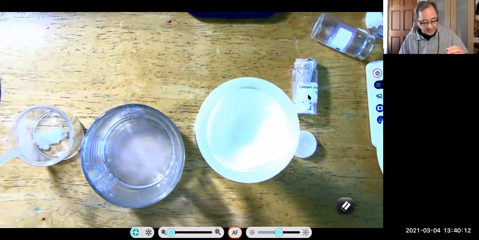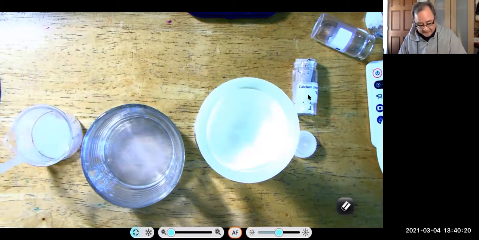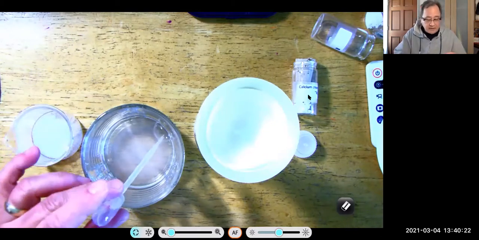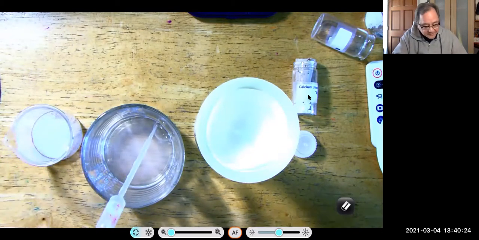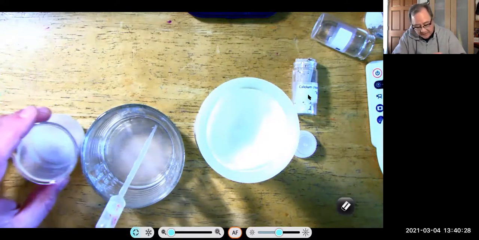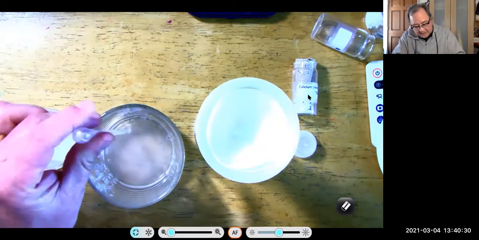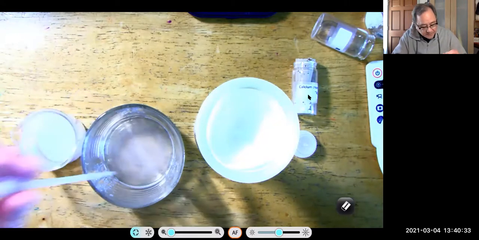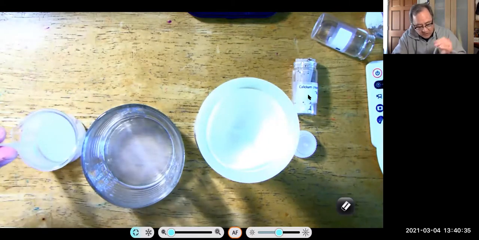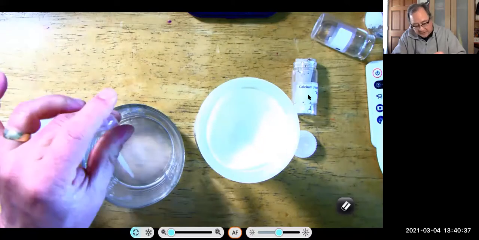Can you see what's happening? I'm getting a precipitate. That precipitate is, sodium carbonate, excuse me, that precipitate is calcium carbonate. I want to add enough of my calcium chloride to precipitate all of the calcium carbonate.